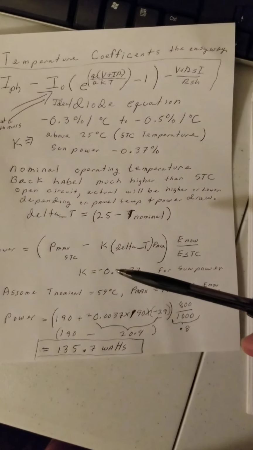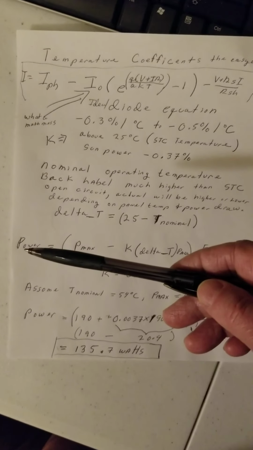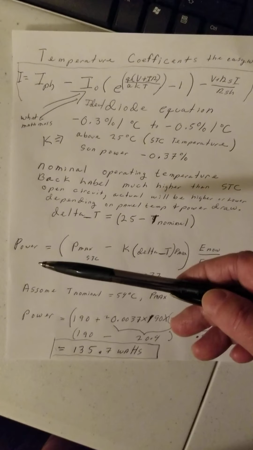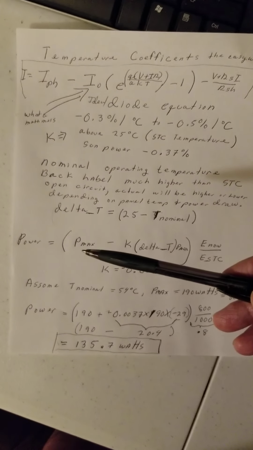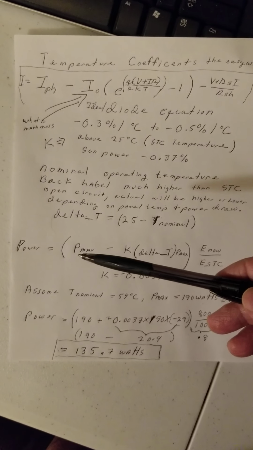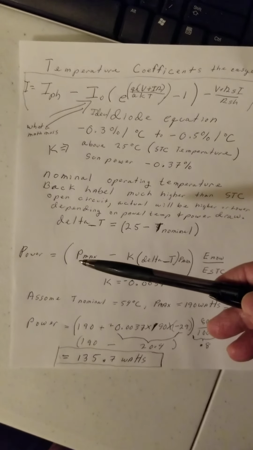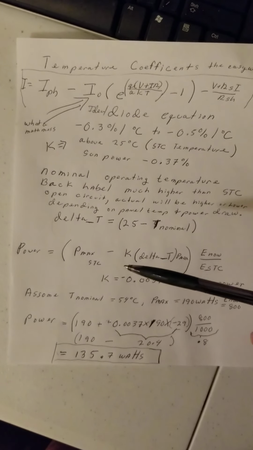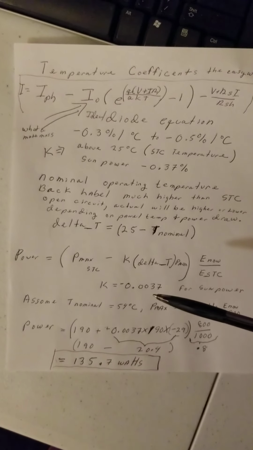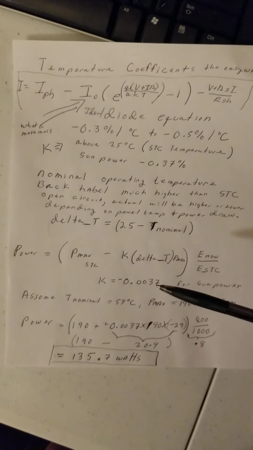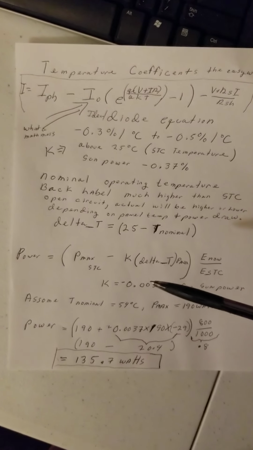Now, this equation down here will give you the expected power out of a solar panel given the max power point at STC condition, the temperature coefficient, and if you notice it's 0.0037, that's how you turn a percent into a real number.